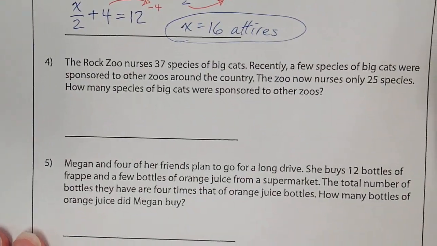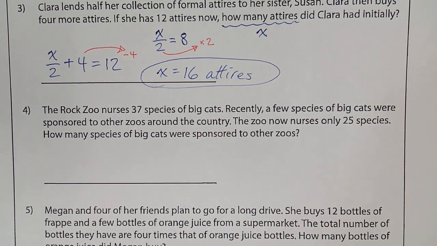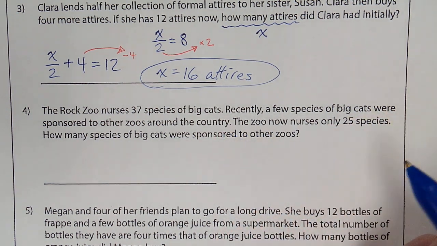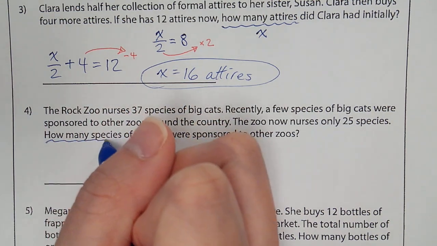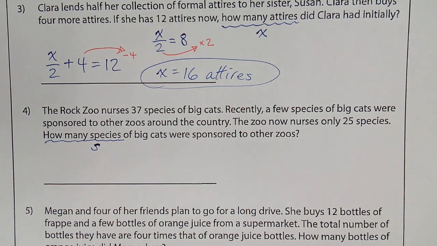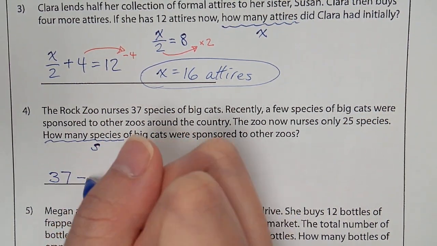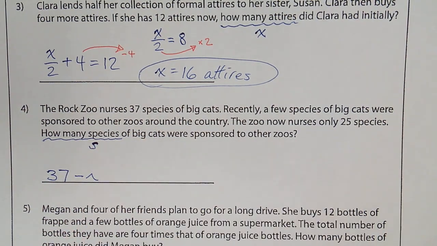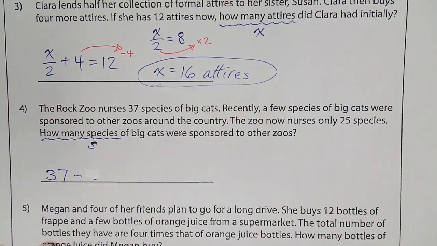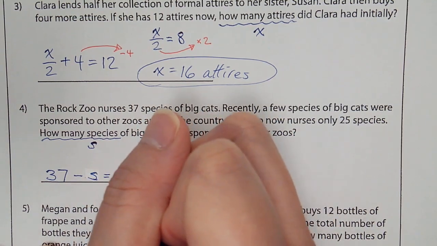Back, number 4. The Rock Zoo nurses 37 species of big cats. Recently, a few species of big cats were sponsored to other zoos around the country. The zoo now nurses only 25 species. How many species of big cats were sponsored to the other zoos? So your expression, 37 minus s. That's your variable, the species, and it equals 25.